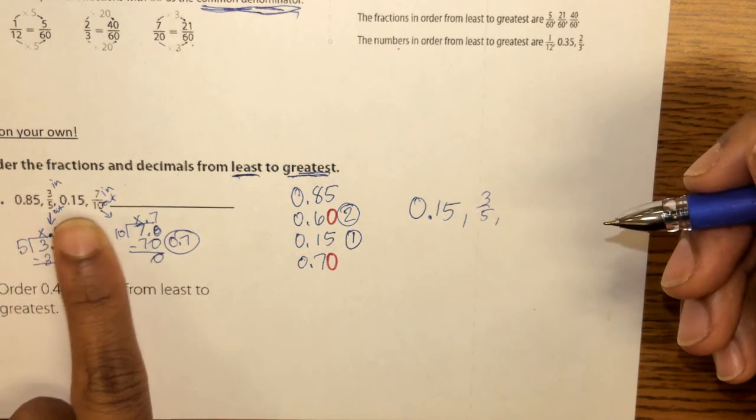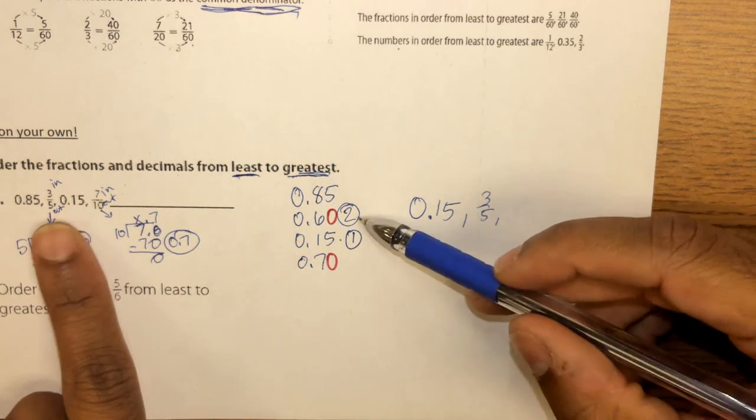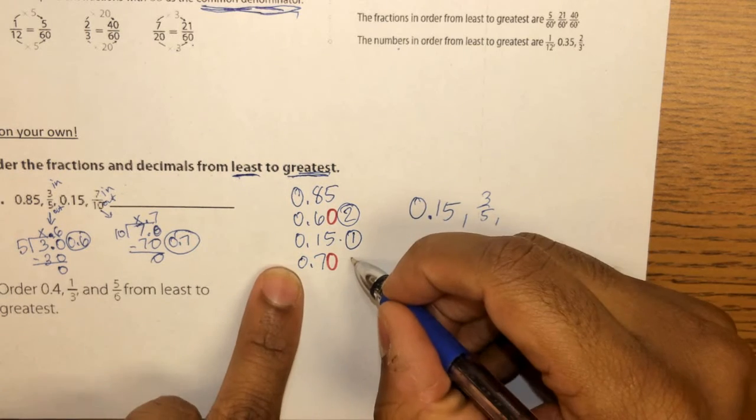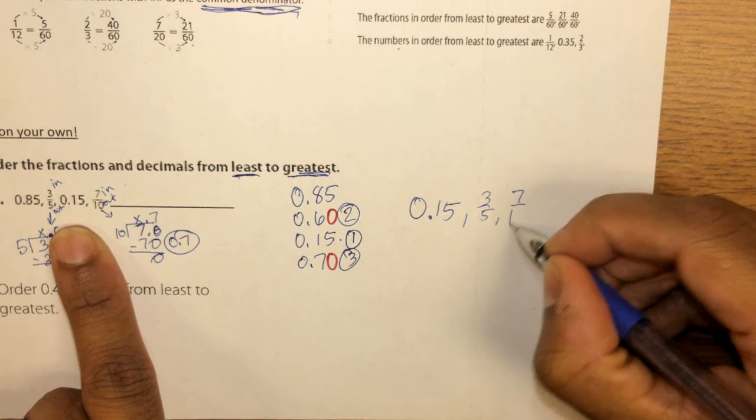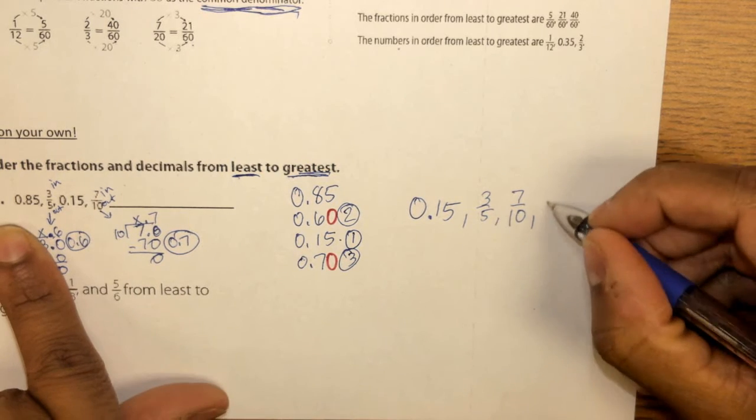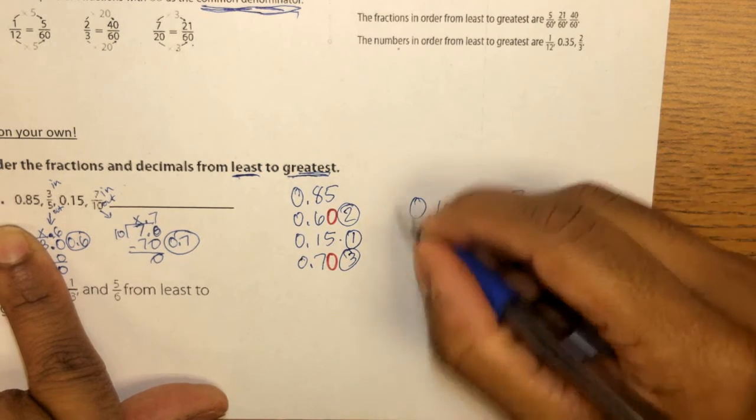So that's 3/5. 15 hundredths we already have. Then my next one would be 70 hundredths, or 7 tenths. And the only one left is 85 hundredths.